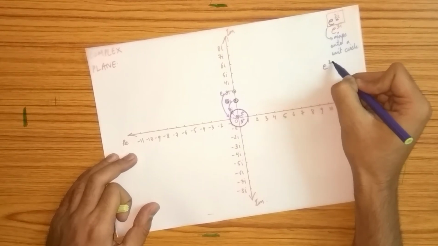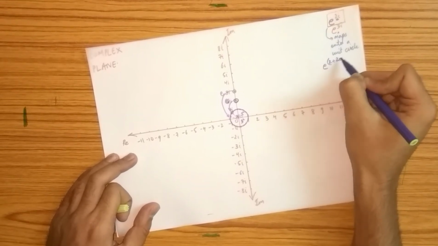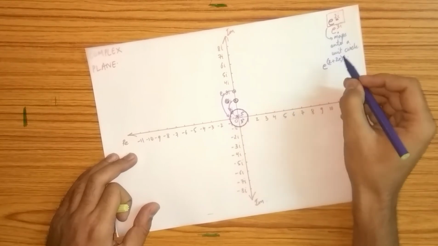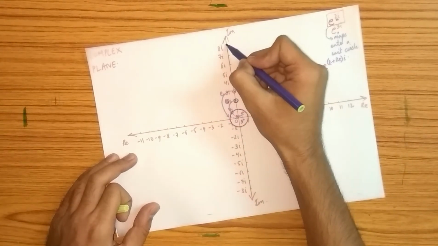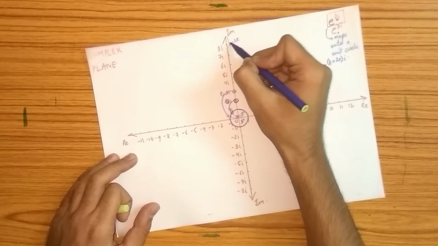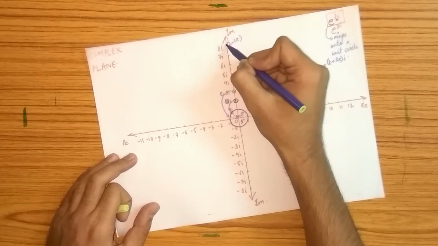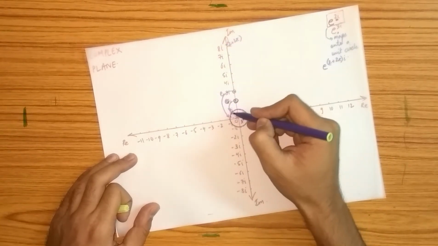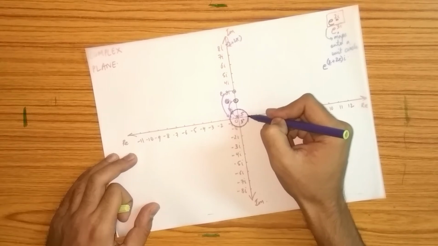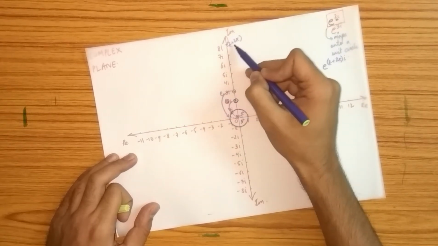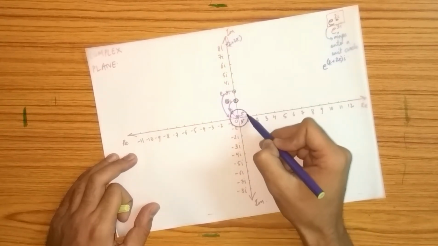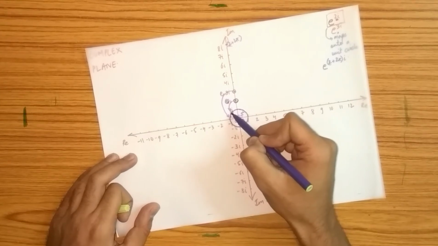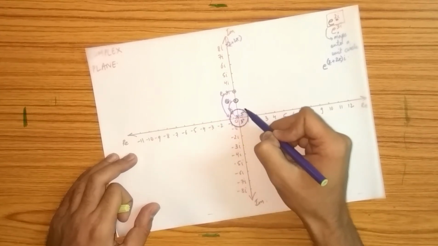And one interesting thing to note here is consider this. Consider e to the 2 plus 2 pi i. Now what happens here is, well, 2 plus 2 pi i lies somewhere over here. So again, this point is transformed or mapped onto this circle, and the angle by which we're going to rotate this is 2 radians plus 2 pi radians. So 2 radians till here, and 2 pi radians is a full circle.